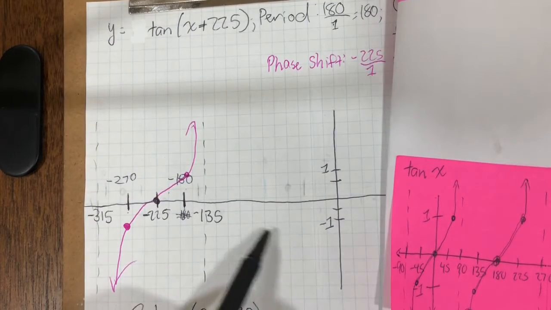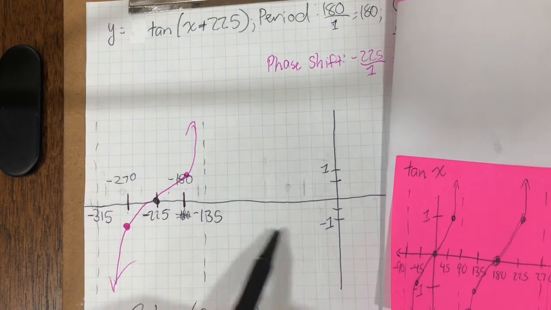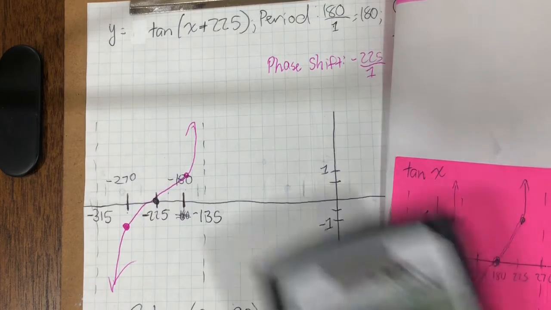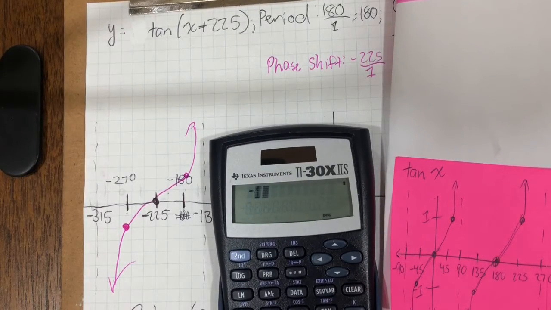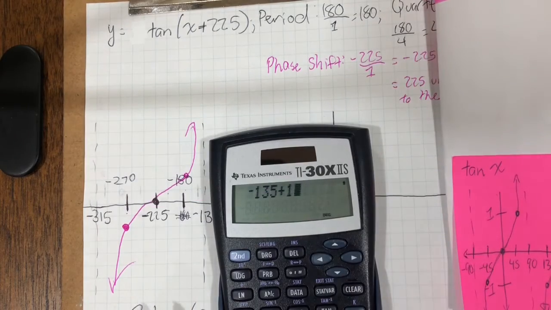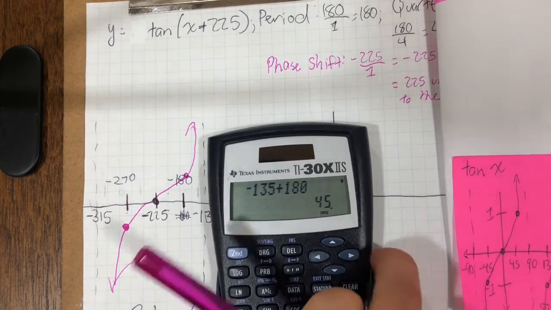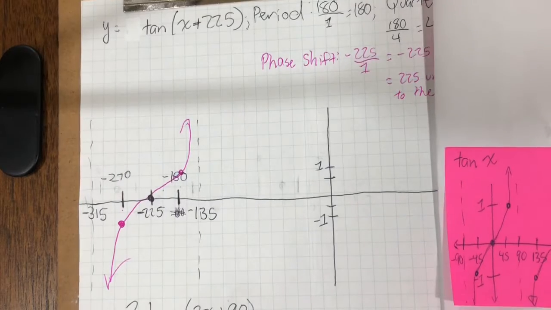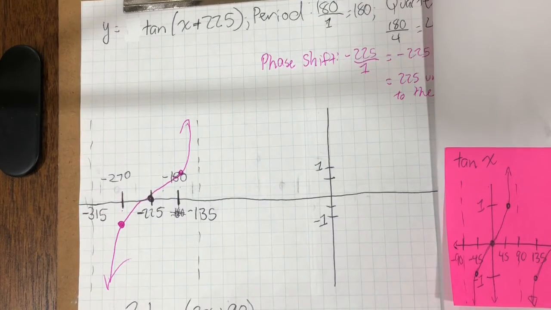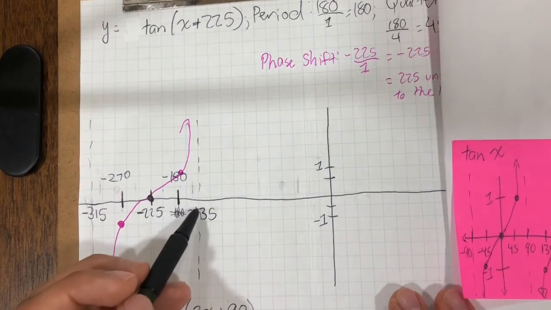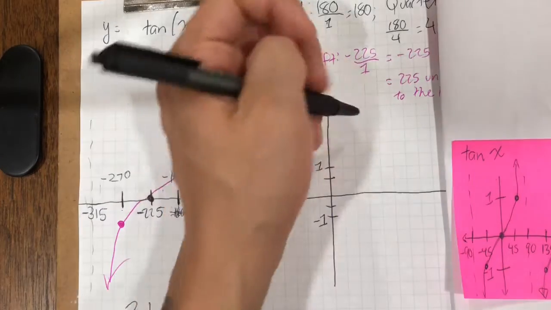So I have my asymptote in between negative 135 and another asymptote. What I can do is take negative 135 and add it to 180, and that's going to give me 45 degrees. So that means from negative 135 to 45, that's going to be my other graph. So I'm going to put it over here.